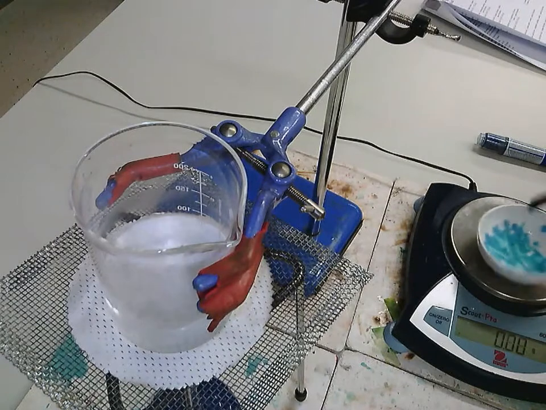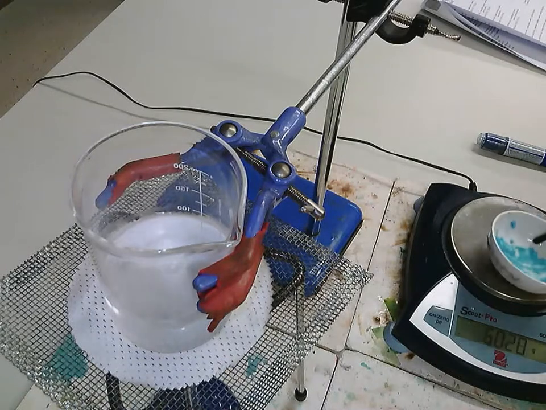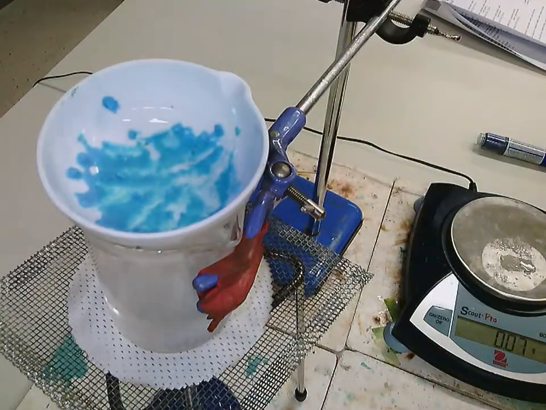Put it here. So you can see at the moment it is 60.23 grams. So I'll put it back on. I'm going to leave it a minute and I'm going to take the weight again, and I'm going to keep doing that until it no longer changes.